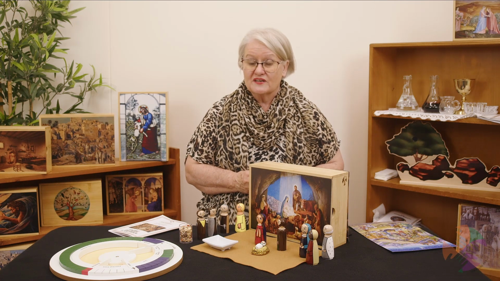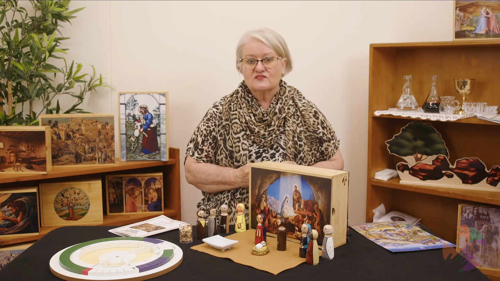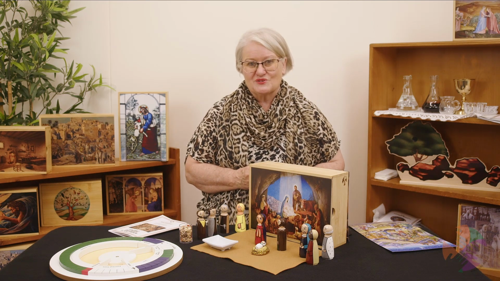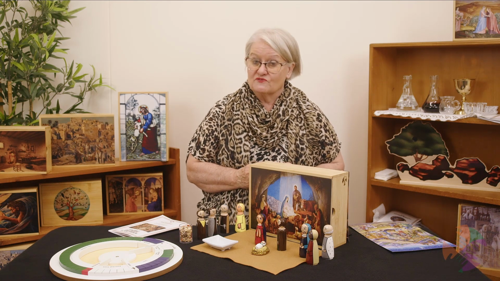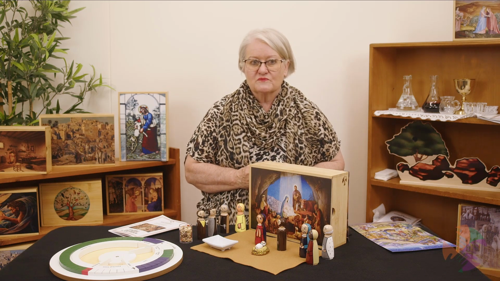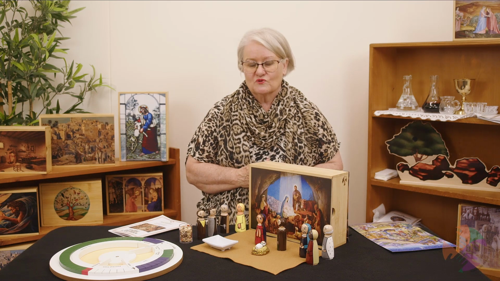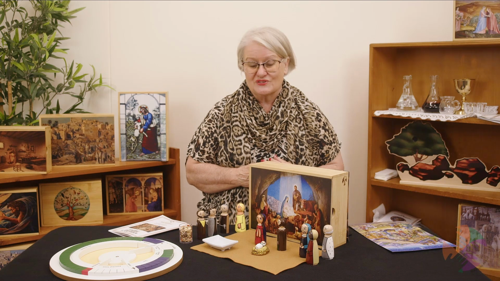There's the Jesse tree, which introduces children to the events of the Old Testament leading right up to the birth of Christ. And then there are the O antiphons, which focus on the coming of Christmas over the last days coming towards Christmas. So there is a wealth of material that can be used.